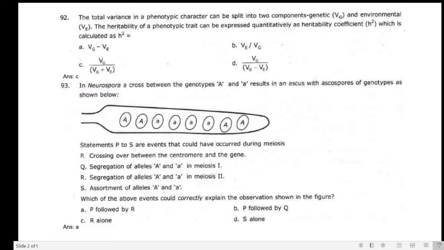In this type of question, the statements P to S are events that could occur during meiosis. They are asking what happened in meiosis. In this kind of question, we need to know the basics, and then only can we easily answer.